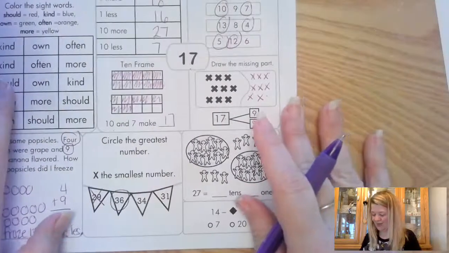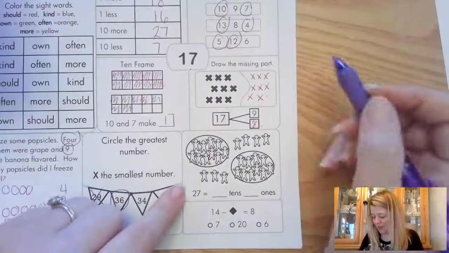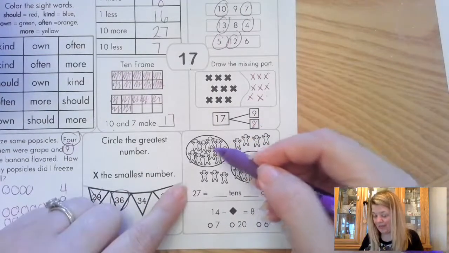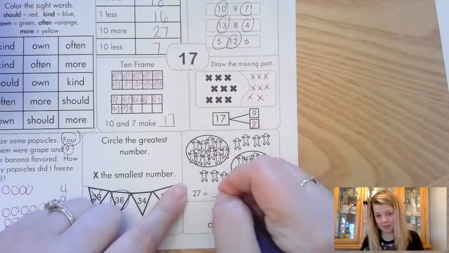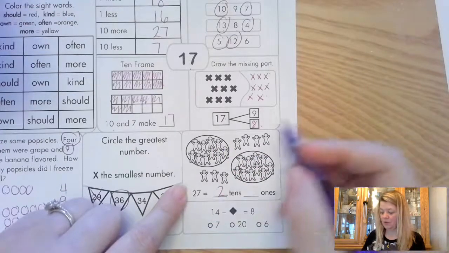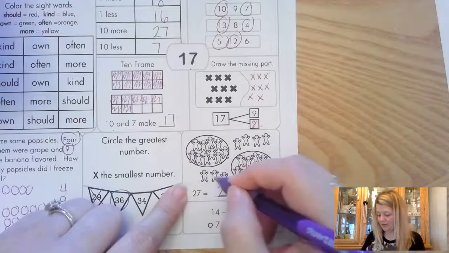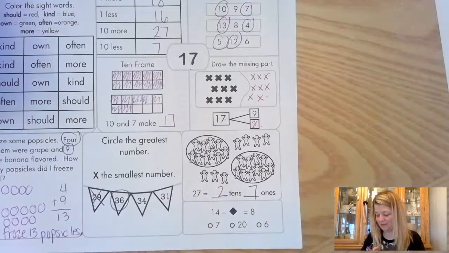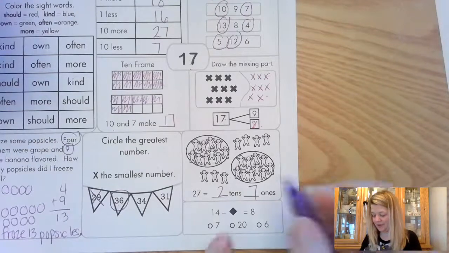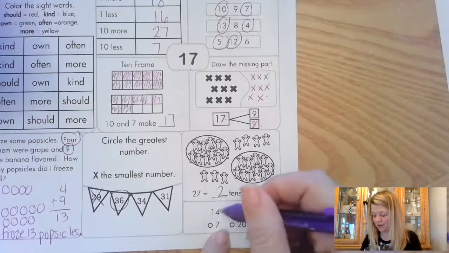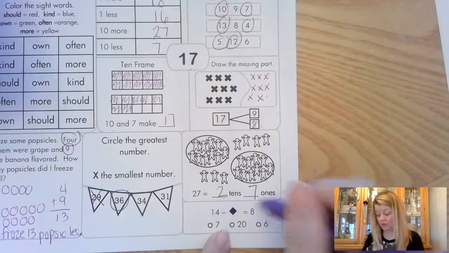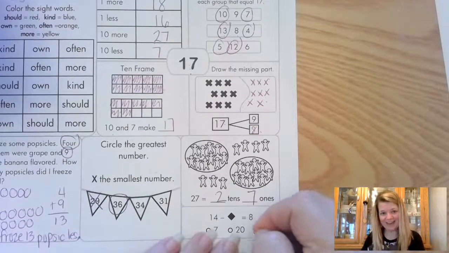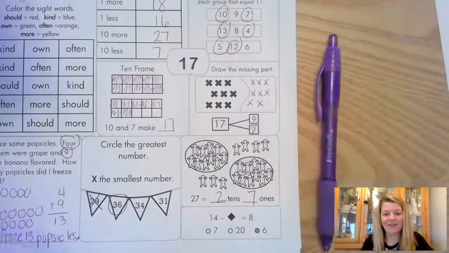Okay. So in this problem, they went ahead and they circled that we had 2 tens and how many ones? 1, 2, 3, 4, 5, 6, 7. 27 equals 2 tens, 7 ones. There's something missing here. 14 minus what equals 8? 14 minus 6 equals 8. Wow, great job.